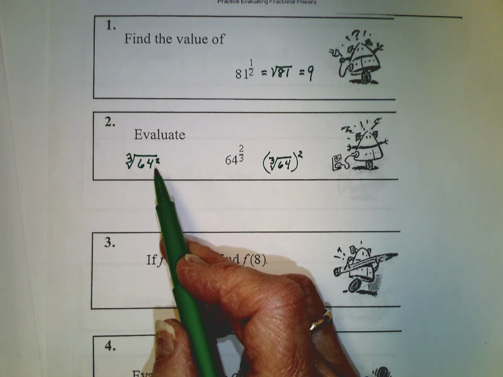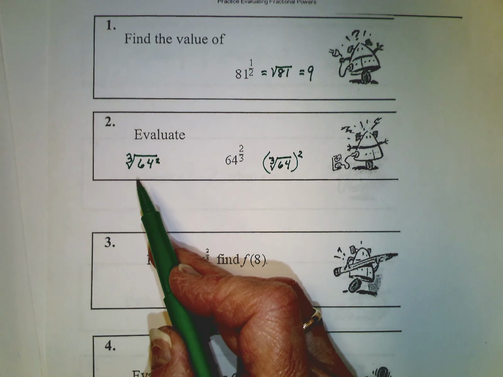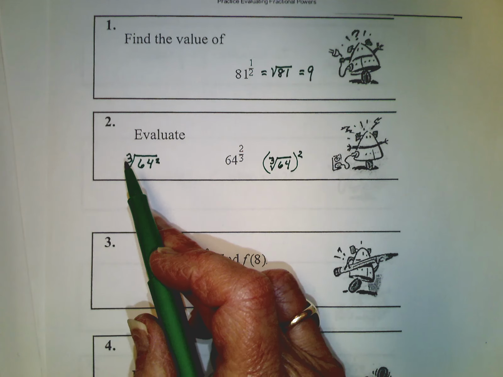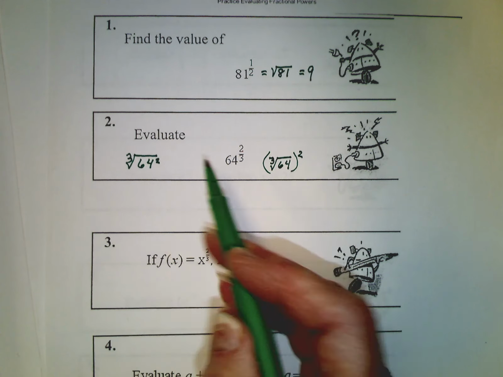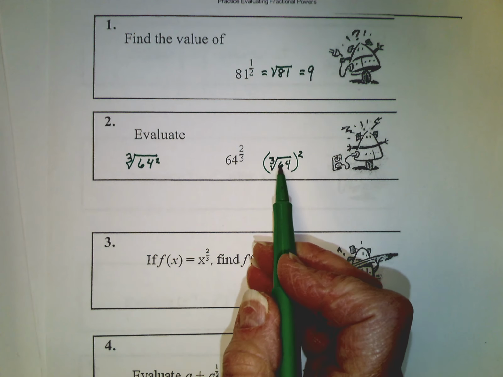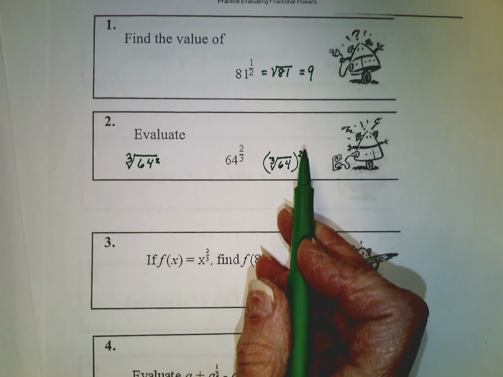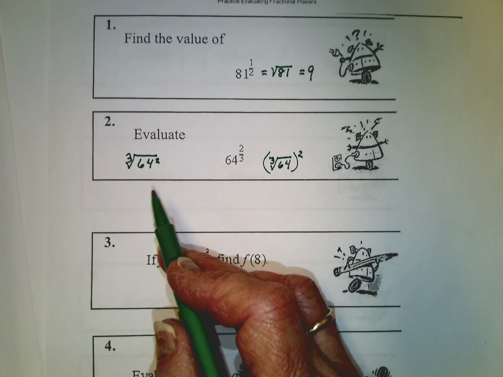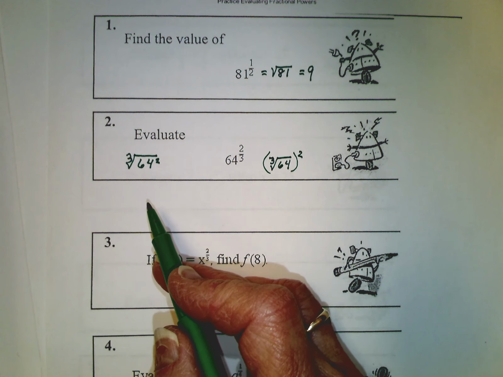These are both going to come out to the same thing, whether we square the 64 first and then take the cube root, or take the cube root of 64 first and then square that answer. Either way, it is the same result.